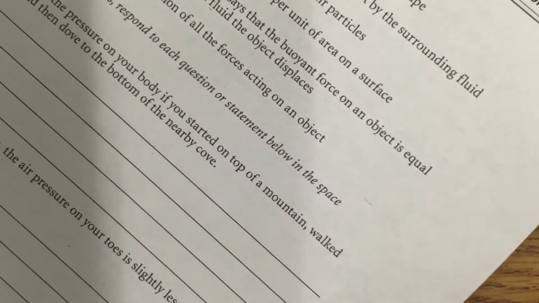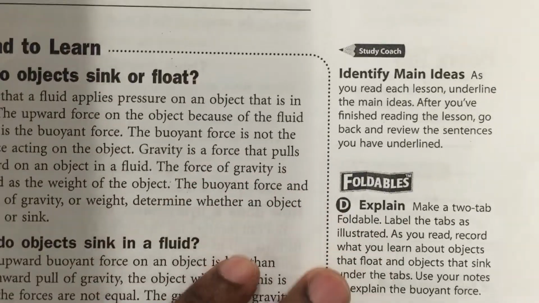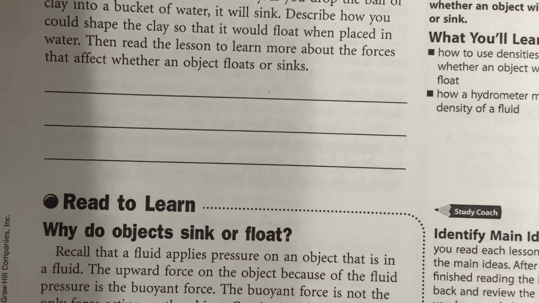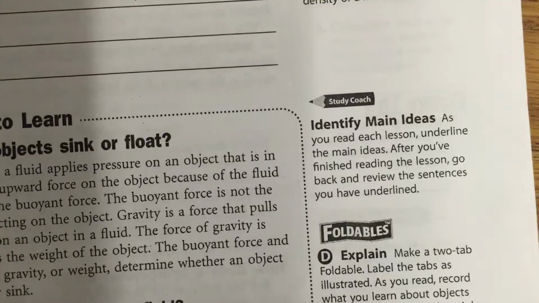So actually, I'm going to go ahead and really quickly go over the reading essentials, because after I finish this, you're going to have everything you need to complete the rest of the workbook, and I want to make sure you do that. So I'm going to talk about sinking and floating on page 17. You need to go through and read this. You need to do the foldable.